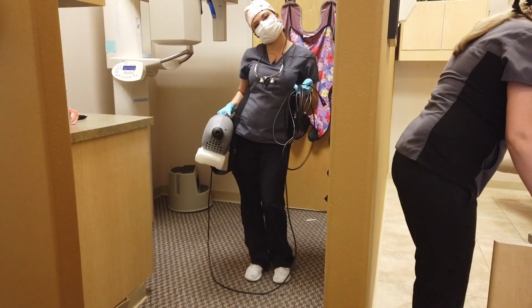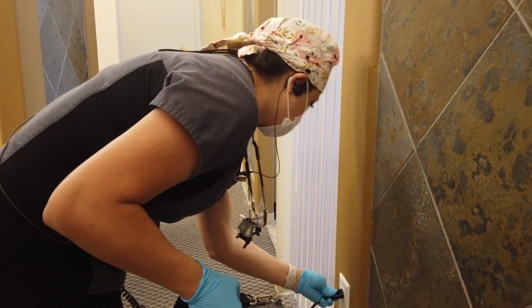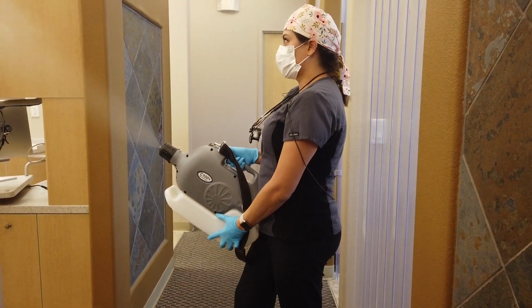The fogger. We take these chemicals and spray them in the air and let them sit in the air for anywhere from 15 to 30 minutes. In fact, the means of protection for COVID really is managing aerosols. We feel good about the fact that we are using this after every single patient, and the room is not used for at least an hour. The room is basically sterilized.